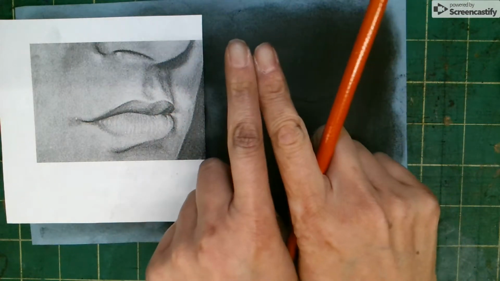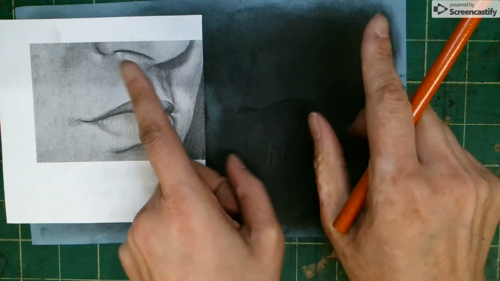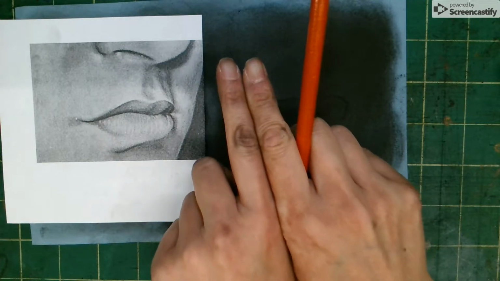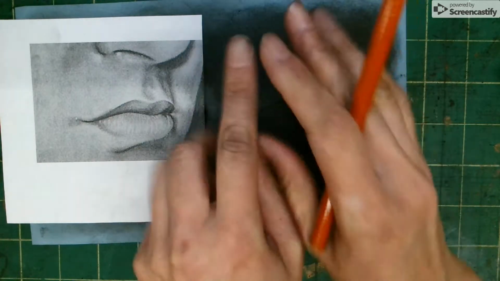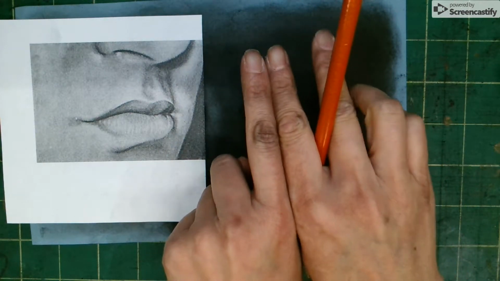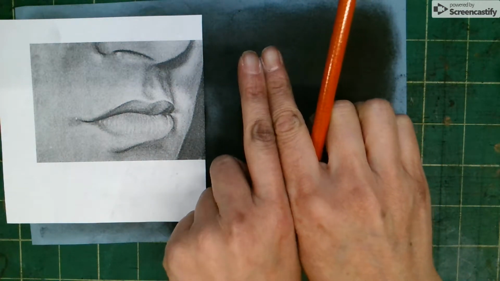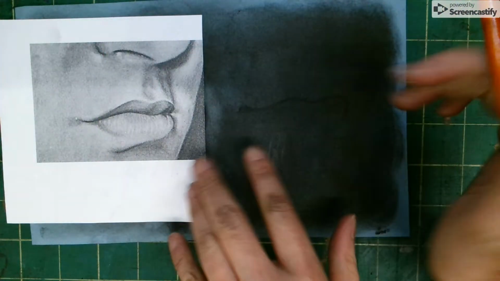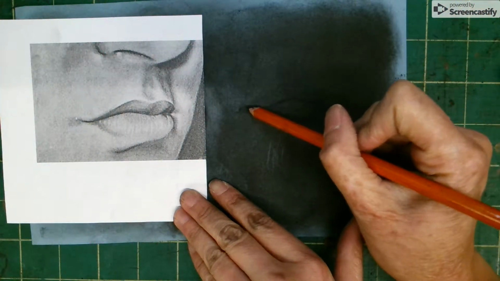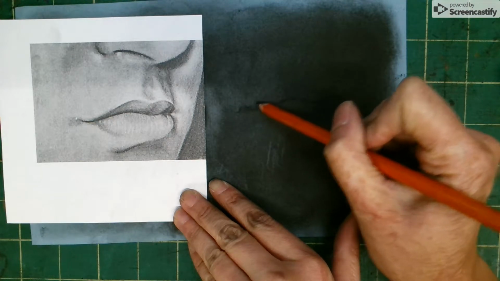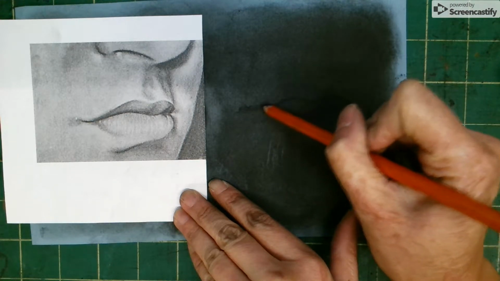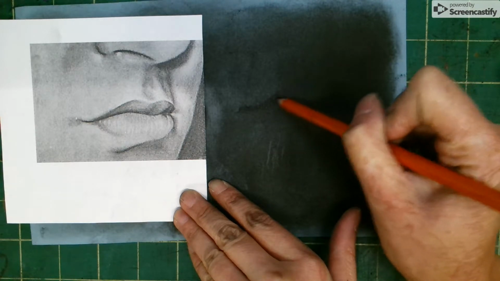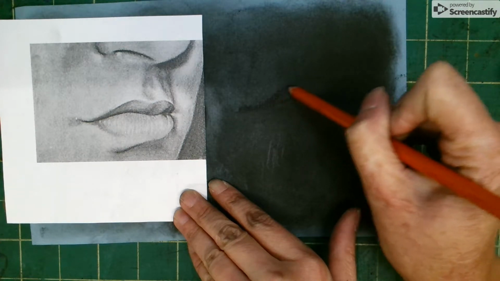So what happens is you're looking at a three-dimensional form, and when your mouth, your jaw, your teeth recede from the front of your face, which protrudes out and catches the most light, and it recedes back into the skull, it's getting away from the light, so it's getting darker. So you have to think about the structure, bone structure of the face, the skull, all of these physiological features when you are drawing.